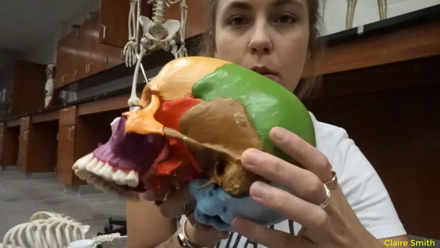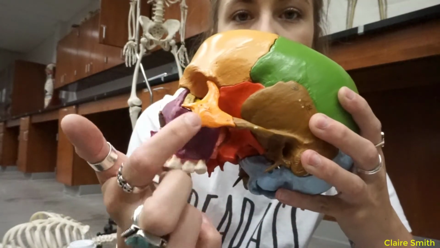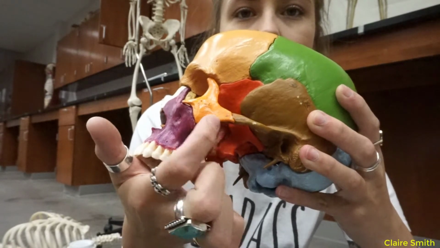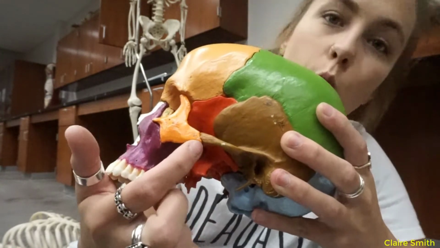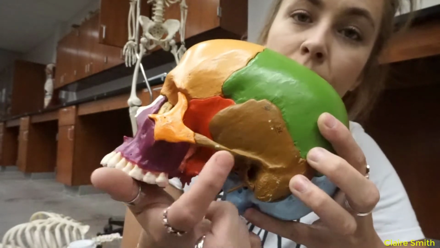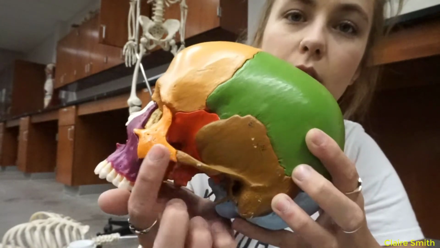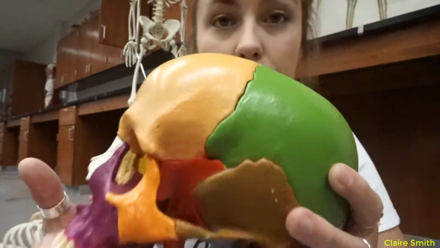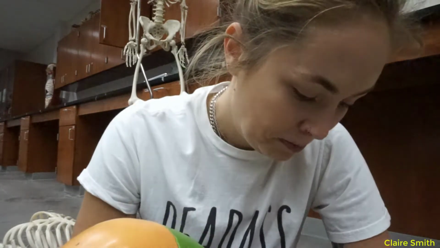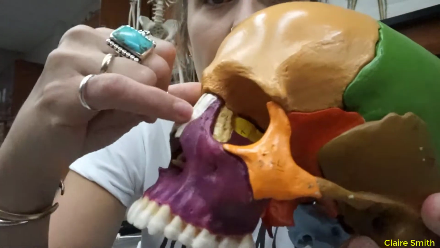And we talked about how the temporal bone has a zygomatic process. Your zygomatic bone has a temporal process. So the part of the zygomatic bone going towards the temporal bone is the temporal process of your zygomatic bone. You have your zygomatic process of temporal bone. And those make up what is called the zygomatic arch. Very confusing, I understand.